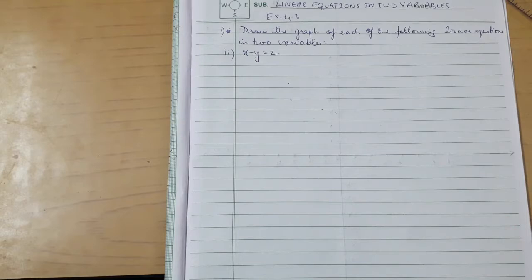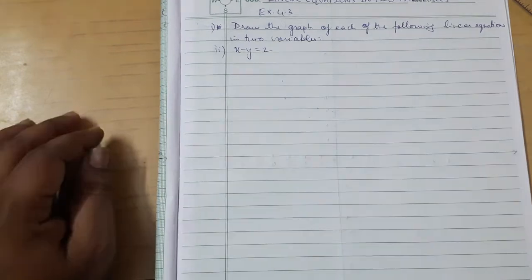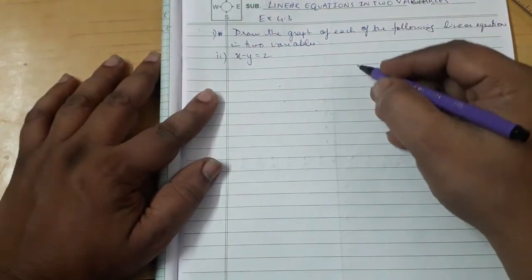We'll be solving the second problem under exercise 4.3. That is, we are continuing with plotting points on a graph paper from linear equations in two variables. The problem given over here is x minus y equal to 2. So once again we'll look to plot 3 points. So let me put down a table first.